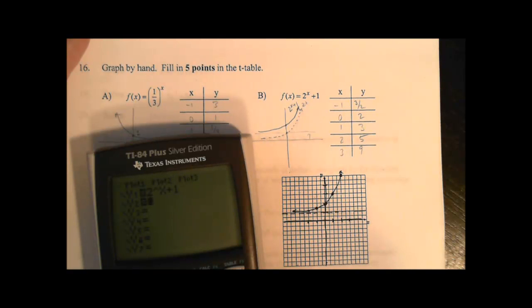Let me make this one heavy, make this one light. There's our graph. And there's its horizontal asymptote. I don't know if that looks any better.